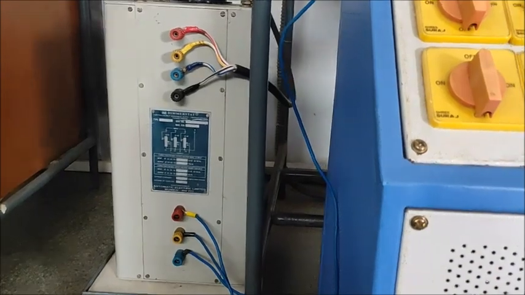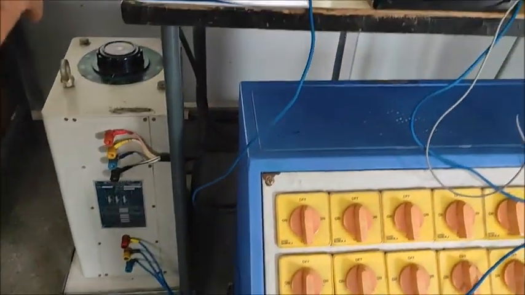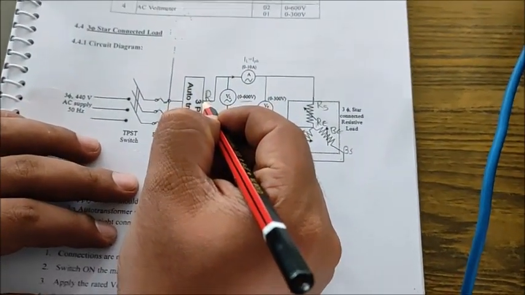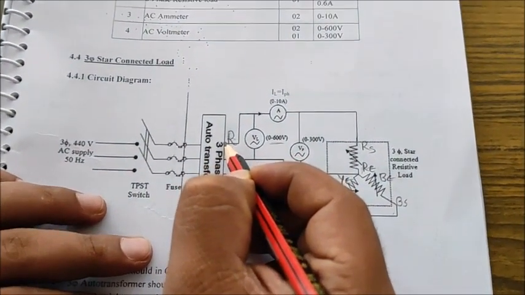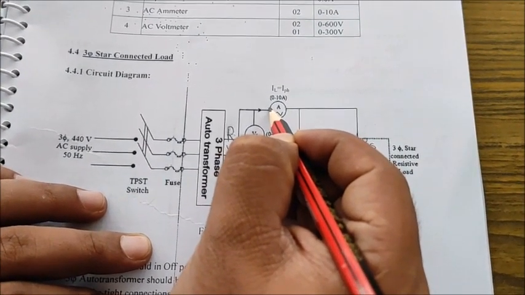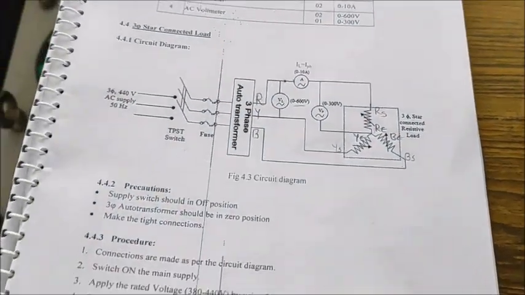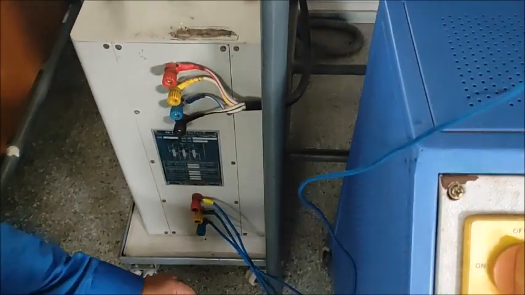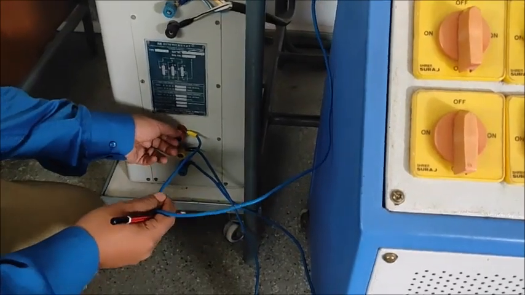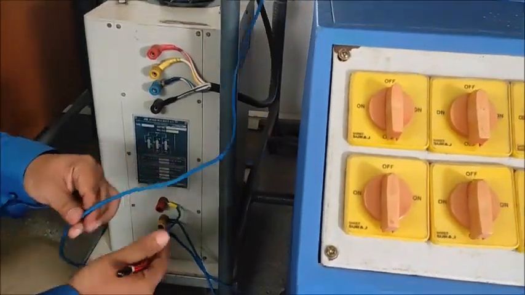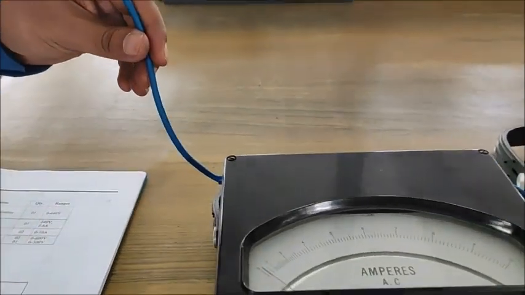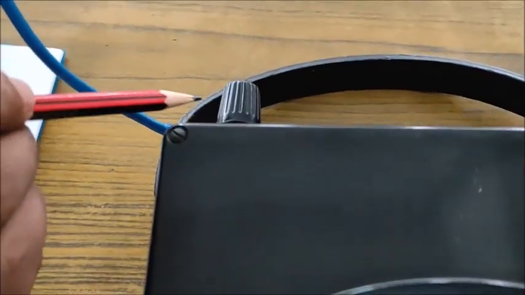Now if we trace out the circuit in the circuit diagram, see here, the first connection is from R, that is, the R terminal of the auto transformer, which you have to connect to the ammeter. Now I will trace out that circuit connection. See here, this is the R terminal. This R terminal is connected to the ammeter. So one terminal of the ammeter we have to connect. This is the connection.